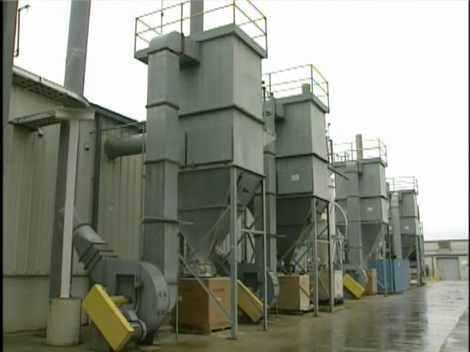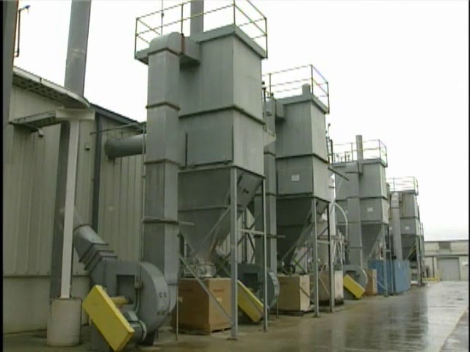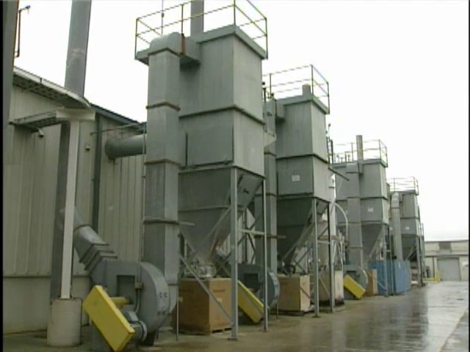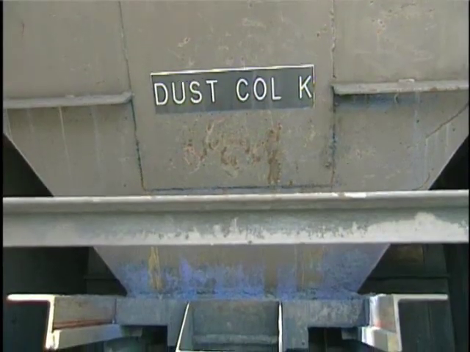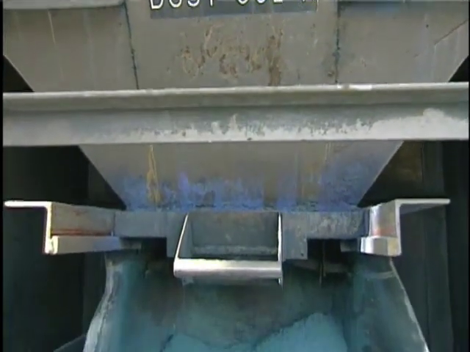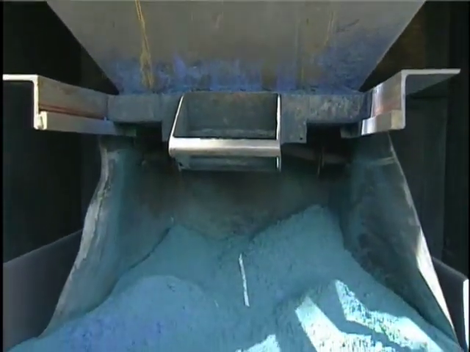Periodically, the gas flow through the collector or compartment is stopped, and the bags are shaken to clean them. The dislodged dust cake falls into the hopper and is removed from the collector.